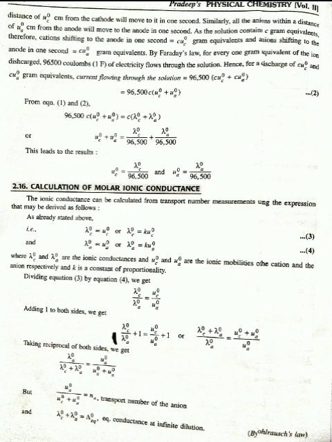for every 1 gram equivalent of the ion discharged, 96,500 coulombs, 1 F, of electricity flows through the solution. Hence, for a discharge of C u C naught and C u A naught gram equivalent, the current flowing through the solution is equal to 96,500 (C u C naught plus C u A naught), which is equal to 96,500 C into (u C naught plus u A naught). From equations 1 and 2, 96,500 C into (u C naught plus u A naught) is equal to C into (lambda C naught plus lambda A naught), or u C naught plus u A naught is equal to lambda C naught upon 96,500 plus lambda A naught upon 96,500. This leads to the result u C naught is equal to lambda C naught upon 96,500 and u A naught is equal to lambda A naught upon 96,500.